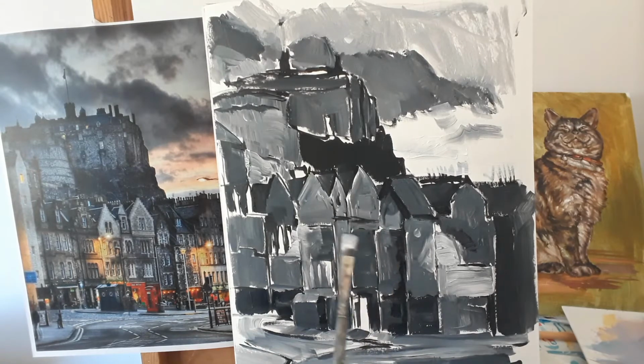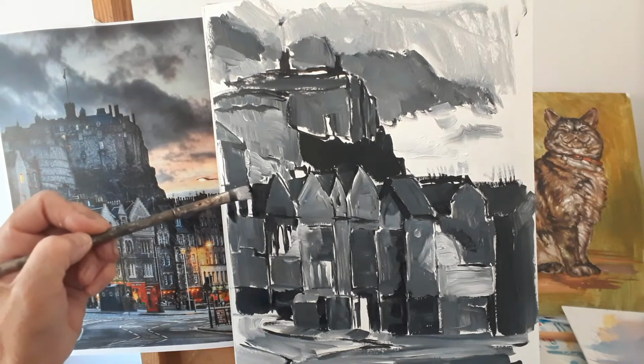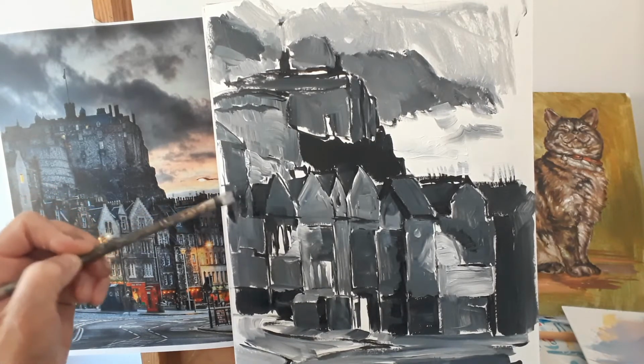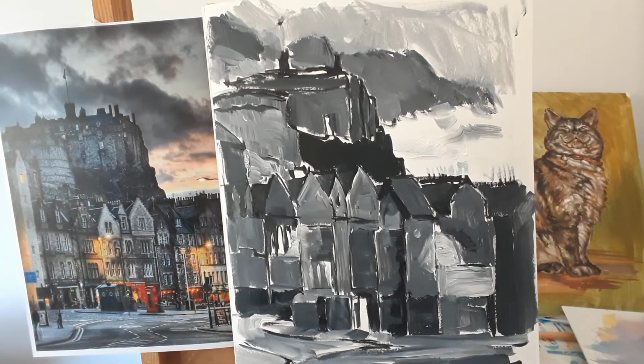Put in a few lines if I want to. I think this roof around these windows is a lot darker. And I forgot to block out the windows. So that is it for the first stage, and it's tonally quite moody, which is what I wanted. So next is the colour.